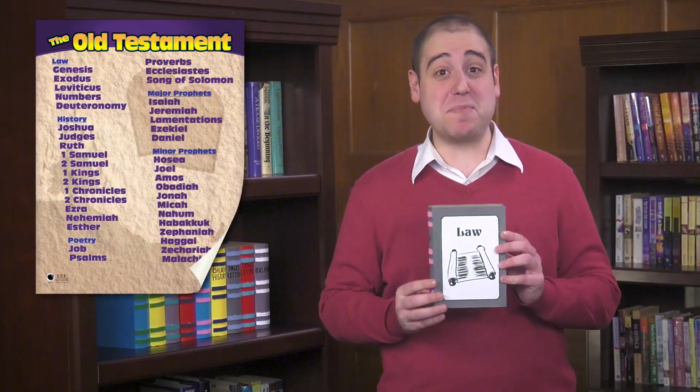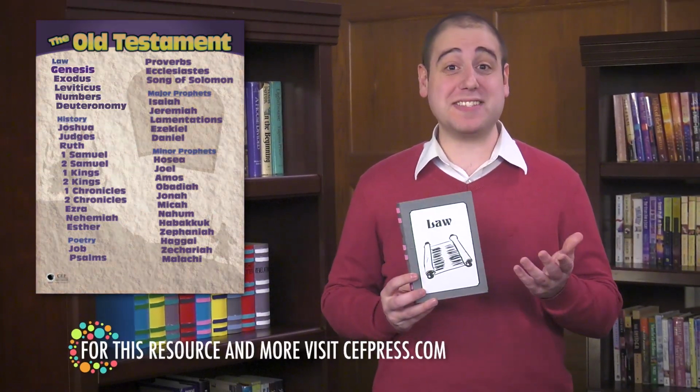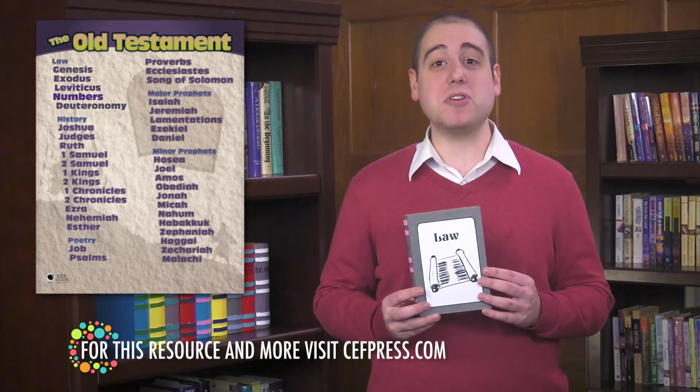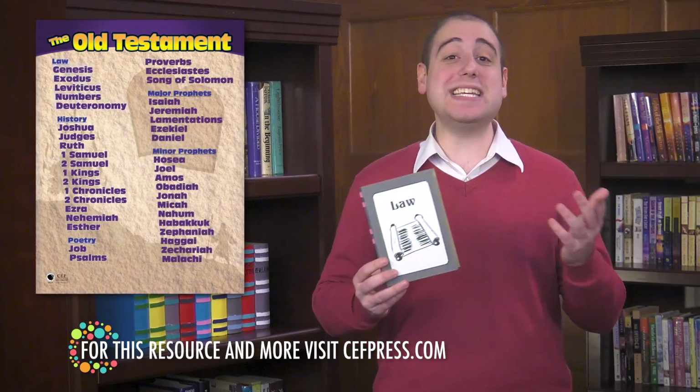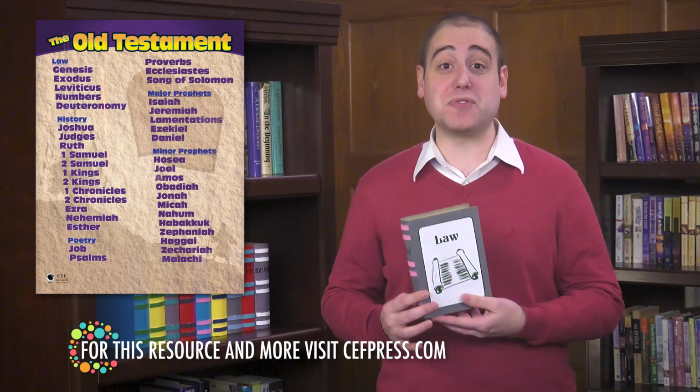The Law is made up of the first 5 books of the Bible: Genesis, Exodus, Leviticus, Numbers, and Deuteronomy. You can easily summarize what happens in each of these books for the children you teach.